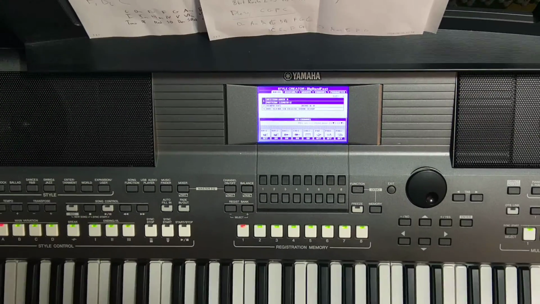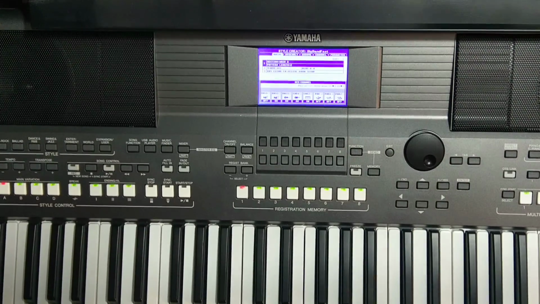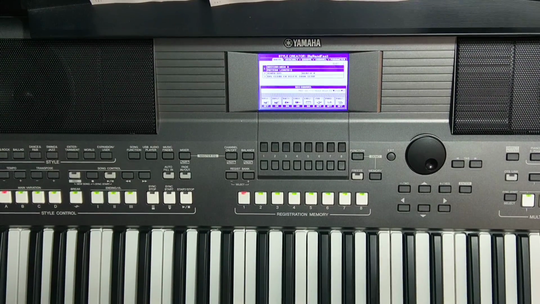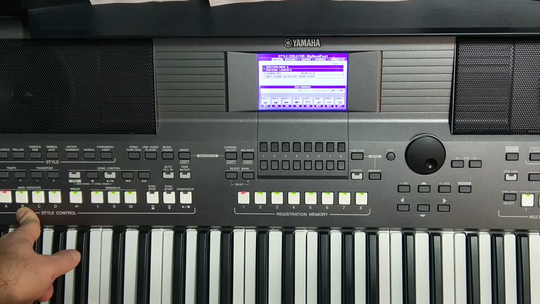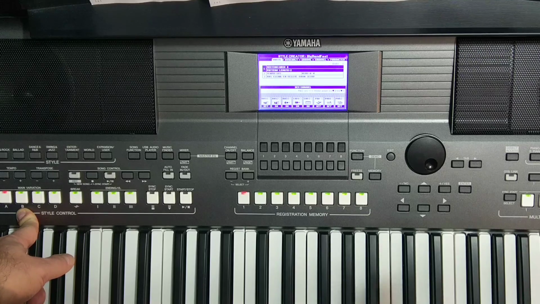But this is not the end, because the style usually consists of more than one variation. There are several of them. A, B, C, D is the maximum. So you need to change this assignment on each style, because on the first variation you will have an electric piano, and then if you switch to B you will have a grand piano again.